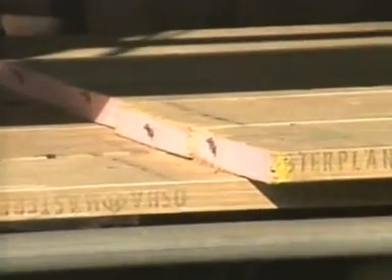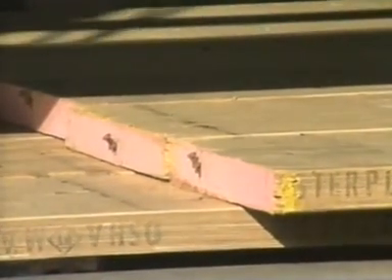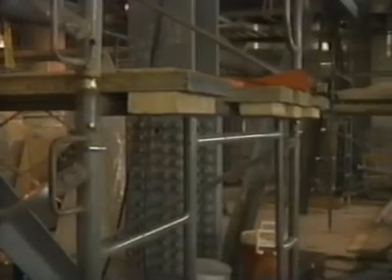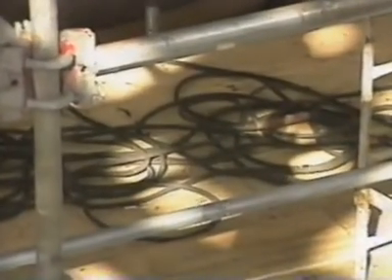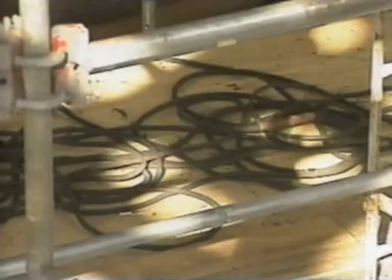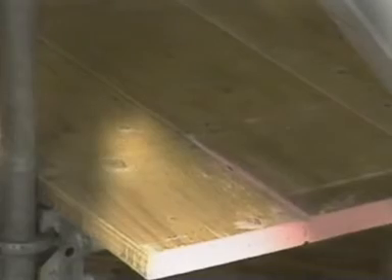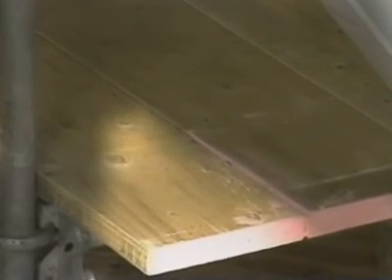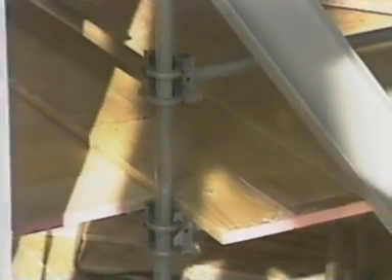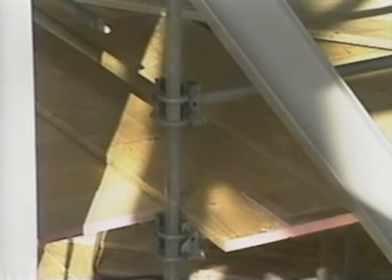Platform planking must be constructed of number 1 grade lumber, secured at both ends to prevent movement, and laid side by side to prevent tools or materials from slipping through and causing an injury to those below. All planks should be free of excessive splitting, dry rot, or other defects. The scaffold platform must not extend more than 12 or less than 6 inches past the support points.